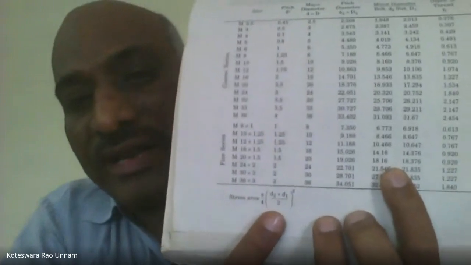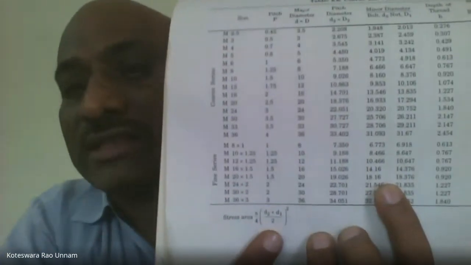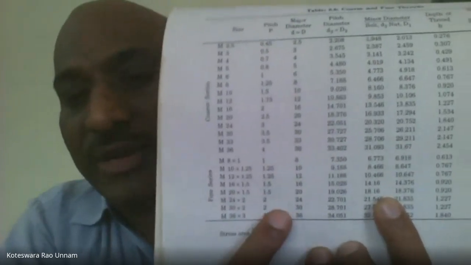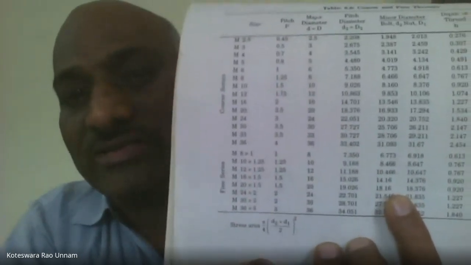d2 is pitch diameter. And what is d1? You can see that d1 is your minor diameter or core diameter. Minor diameter and core diameter, we already discussed, are the same. As per our discussion, one is denoted by dc and the other by dp, but here he has used d1 and d2. So the average of d1 and d2 is taken here. That's what we discussed while calculating the tensile stress area. The basic formula is only this, and based on it, for each and every bolt he has calculated the tensile stress area.